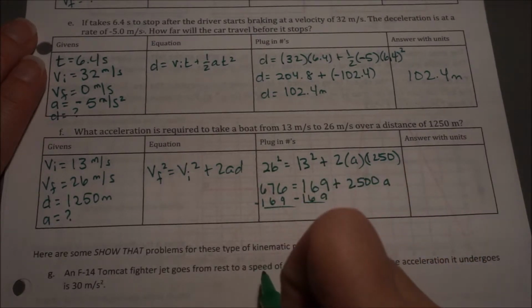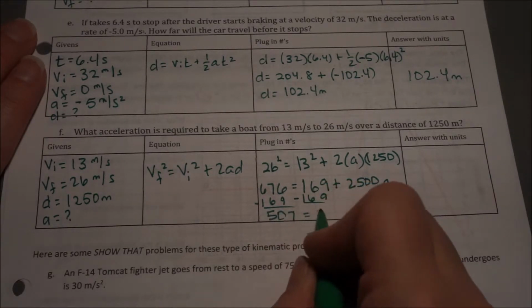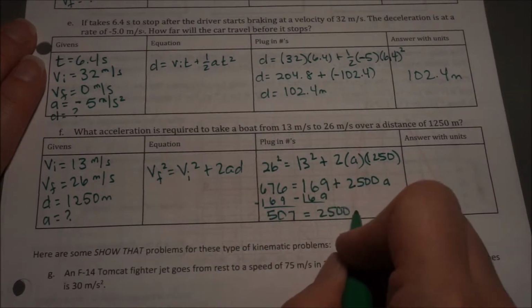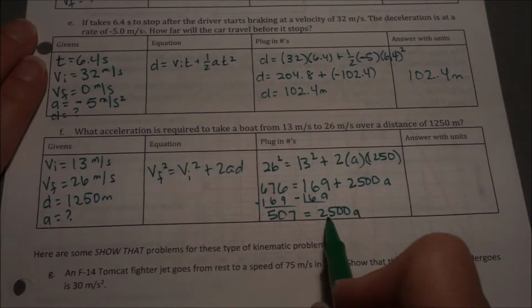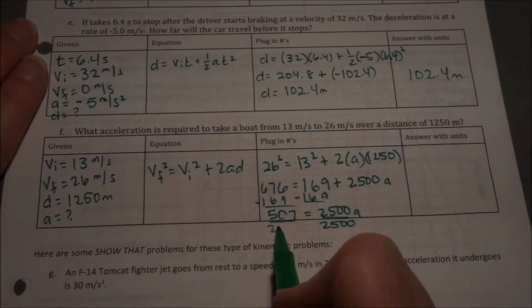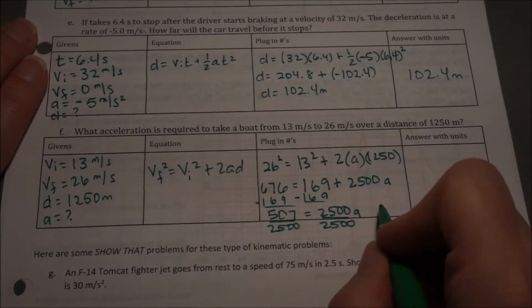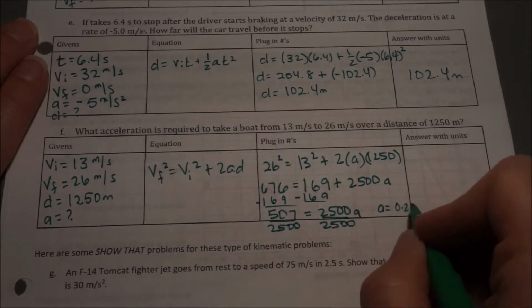So 676 minus 169 is 507. And now we can reach the point where we can go ahead and get the A by itself. We'll divide both sides by 2500 and we'll find that our A is equal to 0.2.